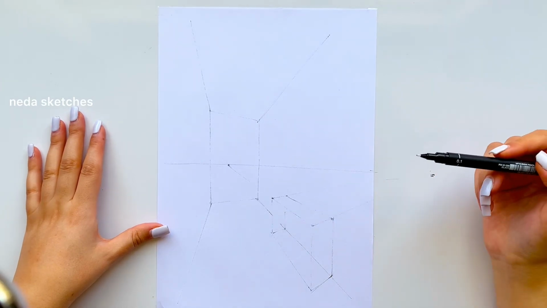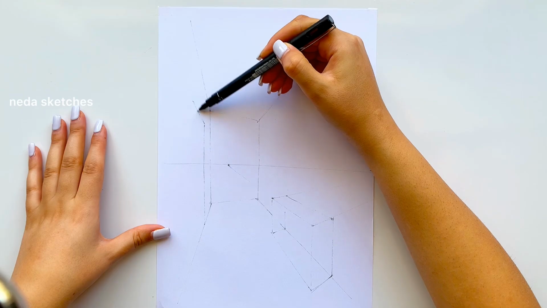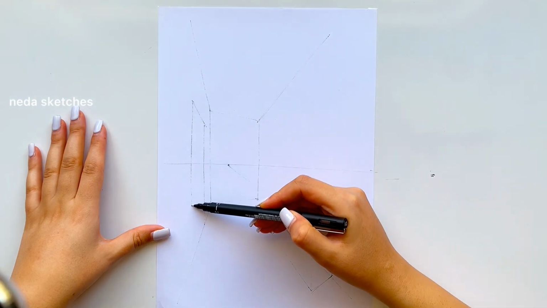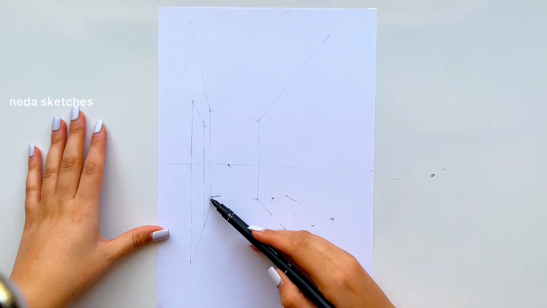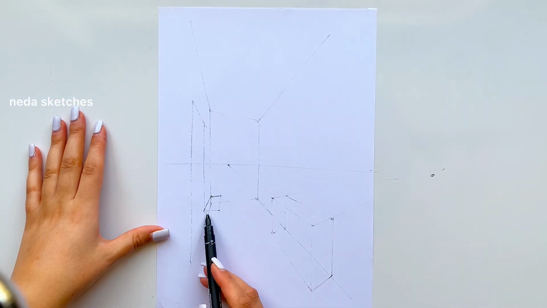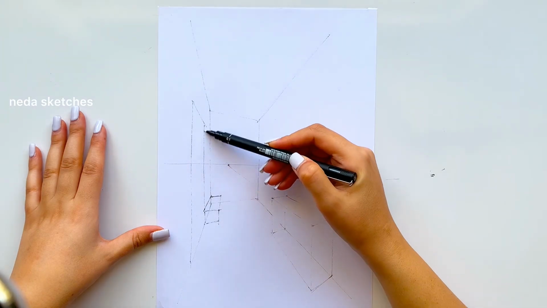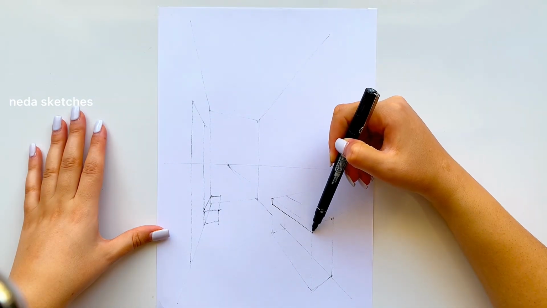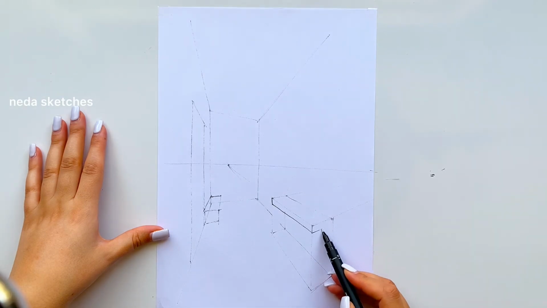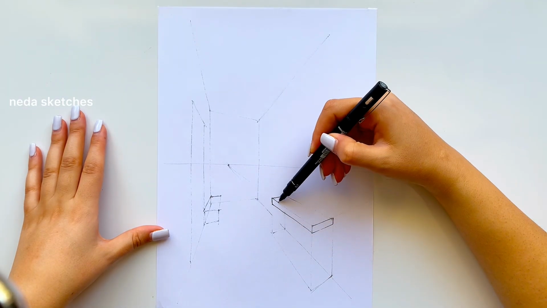As you see, I draw a console table according to the vanishing point. First of all, I draw the box of it. I think it's so necessary for every perspective or isometric drawing. First of all, you should draw basic lines, and after that you can add more details and more lines to specify the space and furniture and other things in the space.